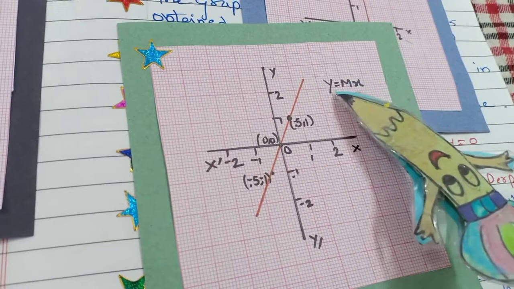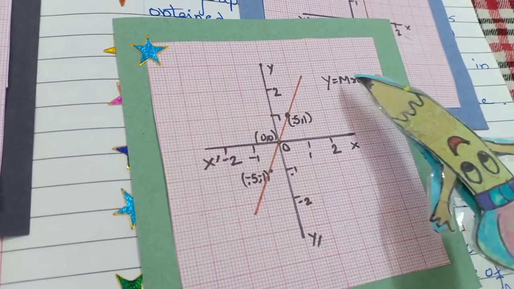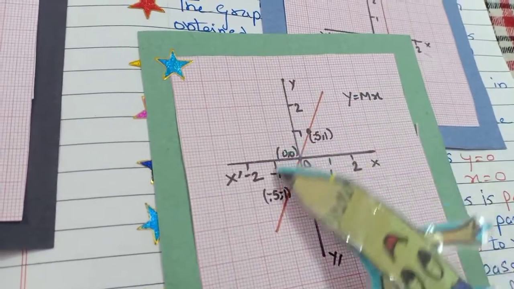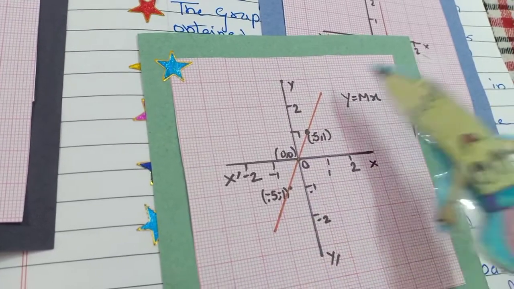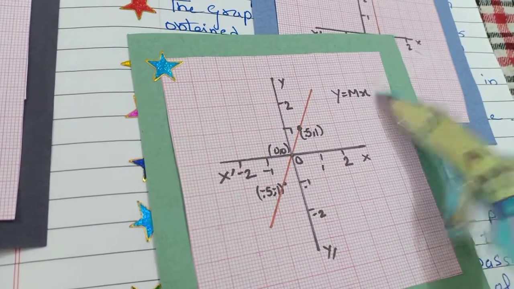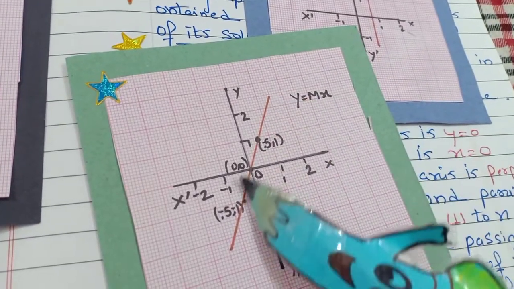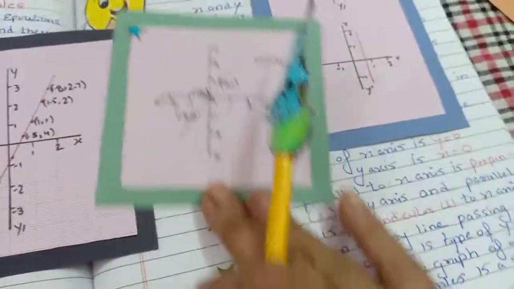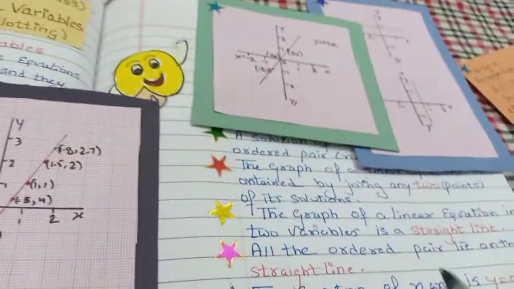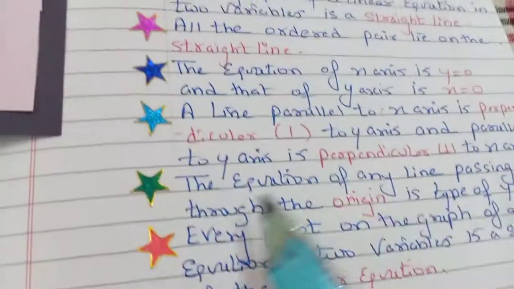Let me take m as 5. So y is 5x, and if I put the value 1, these are the coordinates. Any equation in the form y is equal to mx always passes through the origin. Add this point to your memory part also.